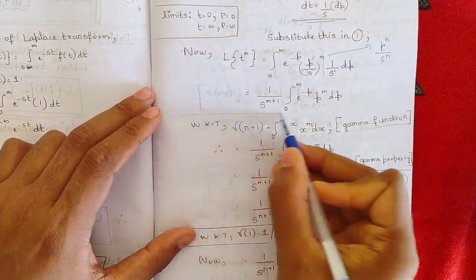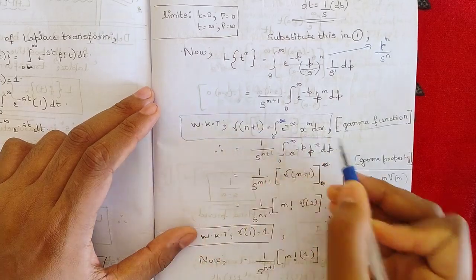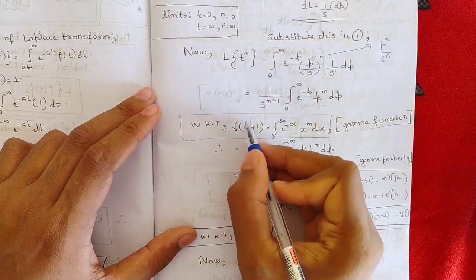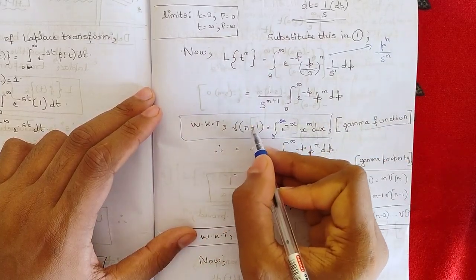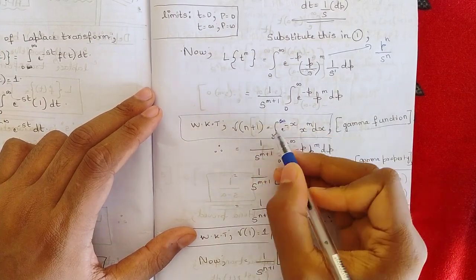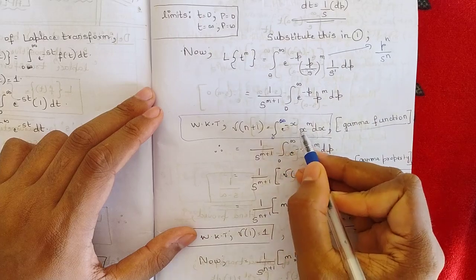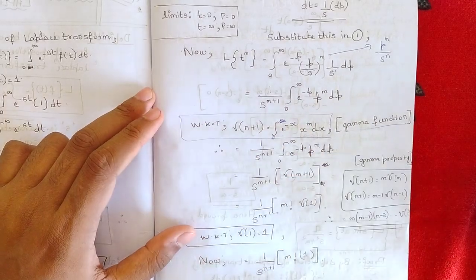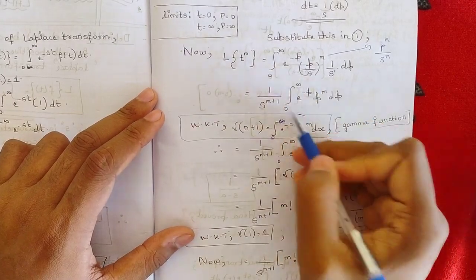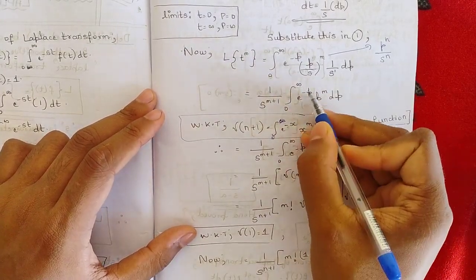This is one new note which you need to know. That is the gamma function: gamma of n plus 1 is equal to the integration from 0 to infinity of e to the power minus x into x to the power n dx. Here, if you see this and this, these are the same; only the variable p is changed.